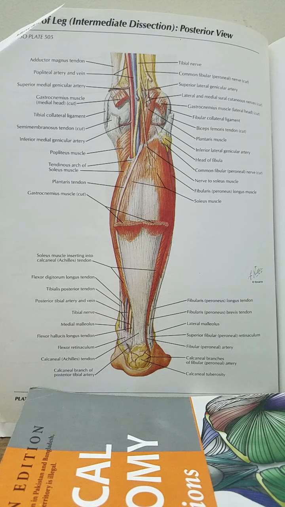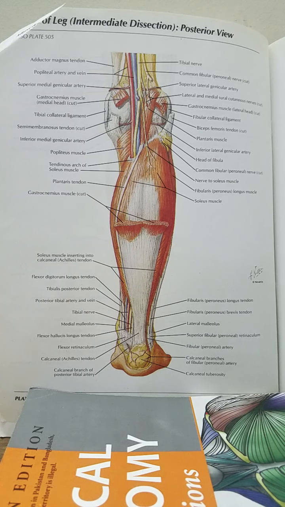The plantaris muscle does aid the gastrocnemius in plantar flexion, but the plantar flexion it brings about is quite negligible. So it is thought to be a vestigial muscle, but it is also considered to be an organ of proprioception. Because its action for plantar flexion is not of any significant value, this tendon can be used for grafting. For example, if you're doing reconstructive surgery of the hand and you need grafts of tendons, the plantaris tendon can be used for grafting.